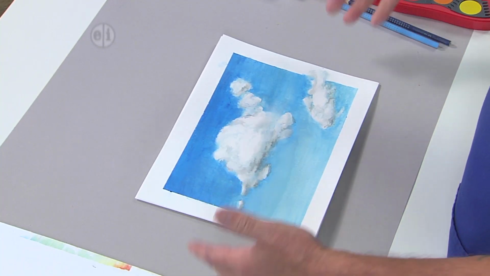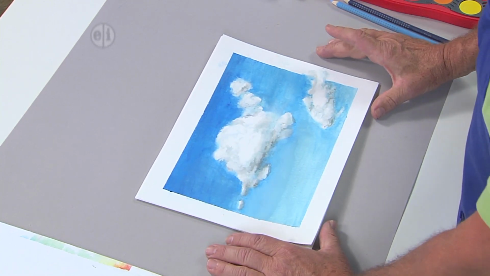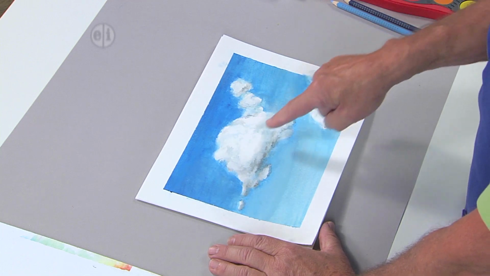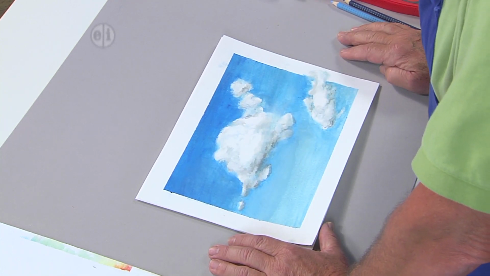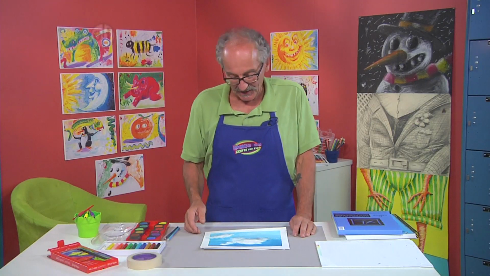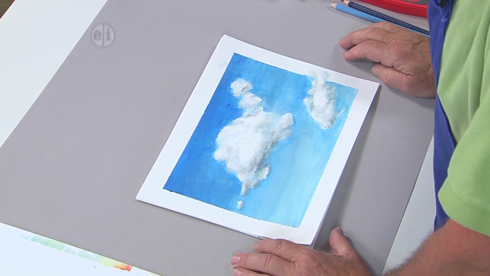Now on a nice, bright, sunny day with big white puffy clouds, the sky is going to be blue. The clouds are going to pick up a little bit of the blue tones in it. And this one I based on a cloud that was flying by. It was real big and puffy, and it looked like a turtle. So I decided to kind of emphasize that turtleness and go with that.